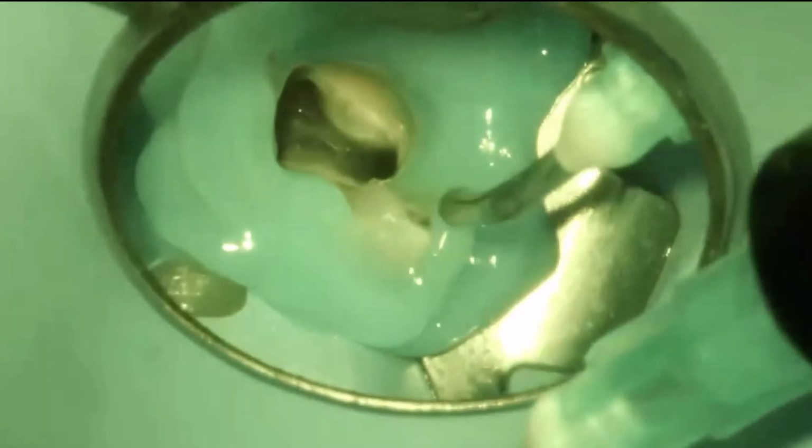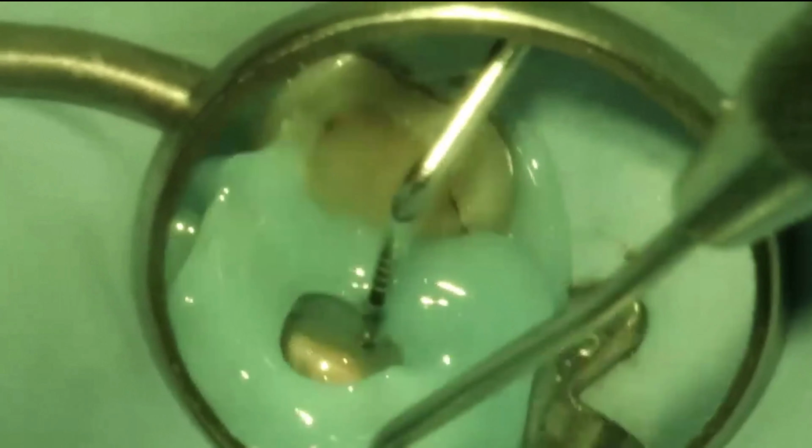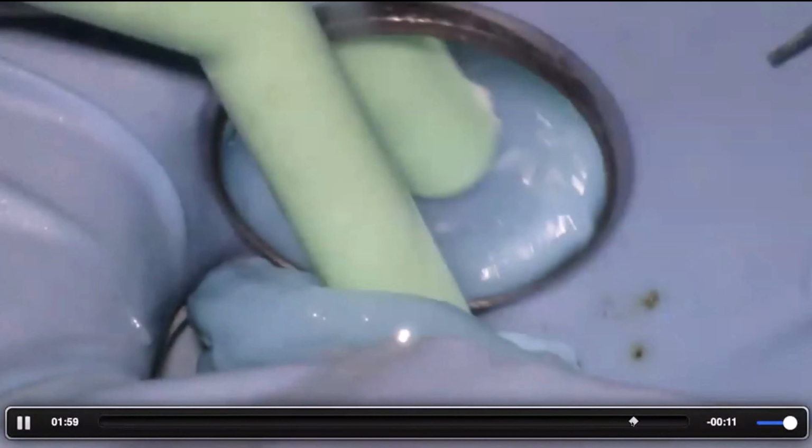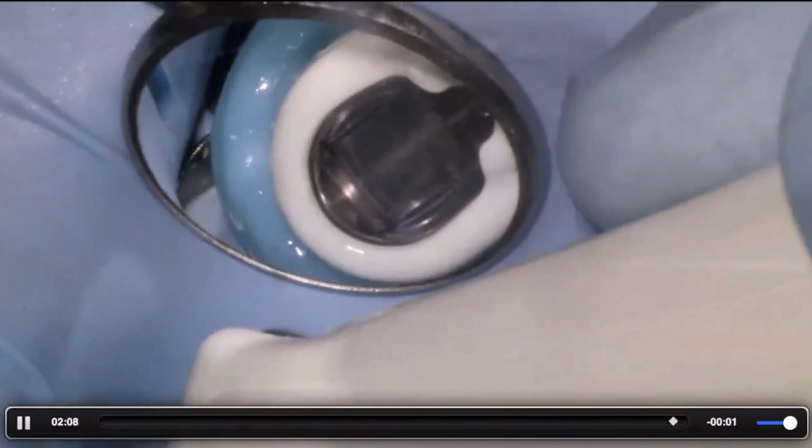And as I'm adding more, it's just becoming pretty much like a classic buildup now, right? And again, I'll just round that off. So you see, we're just rounding that off. And then we're ready to seat the matrix. Polymerize. See, I did some indirect polymerization there. Take off the matrix, clean it up, and then we're ready to go. And you can see we get a seal right away. See the line there.